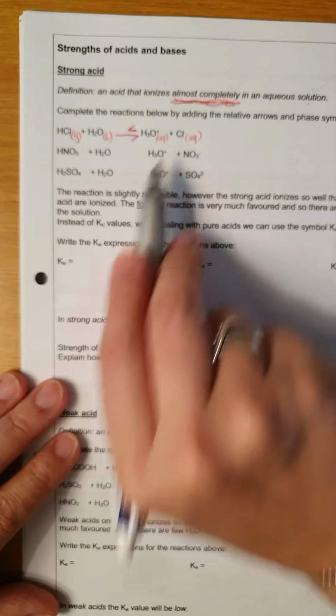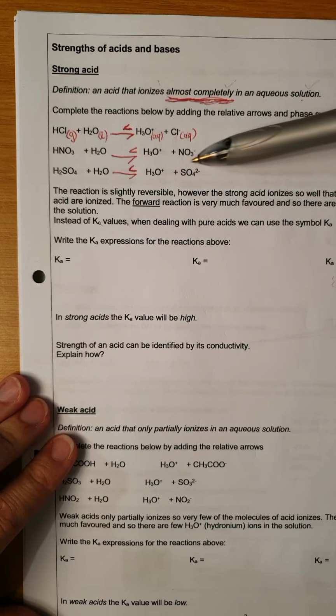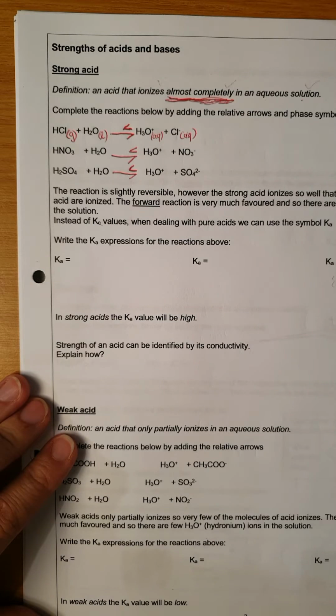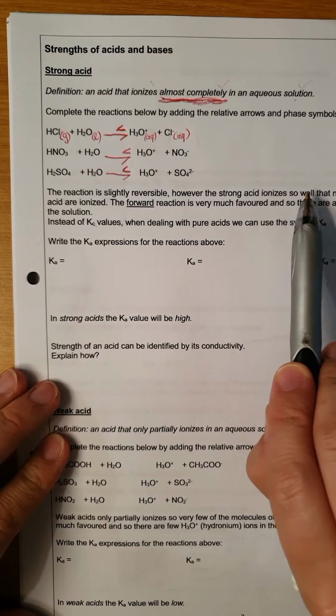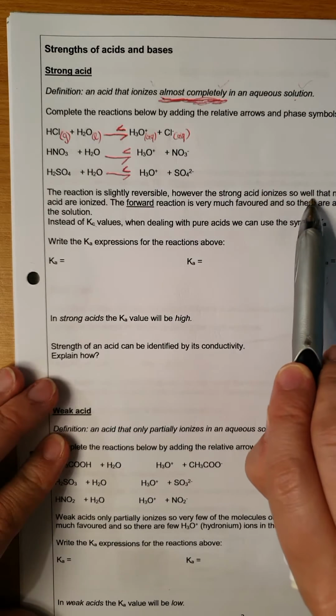So that you can see that you can have a little bit, like we saw in the video. You can have a few of those molecules in solution, very few, whereas the majority of it has broken up, or has ionized, into those. So the reaction is slightly reversible. However, the strong acid ionizes so well that nearly all of the molecules, just notice the words I'm using, molecules, not ions, of acids are ionized. The forward reaction is very much favored, and so there are a lot of hydronium ions in the solution.